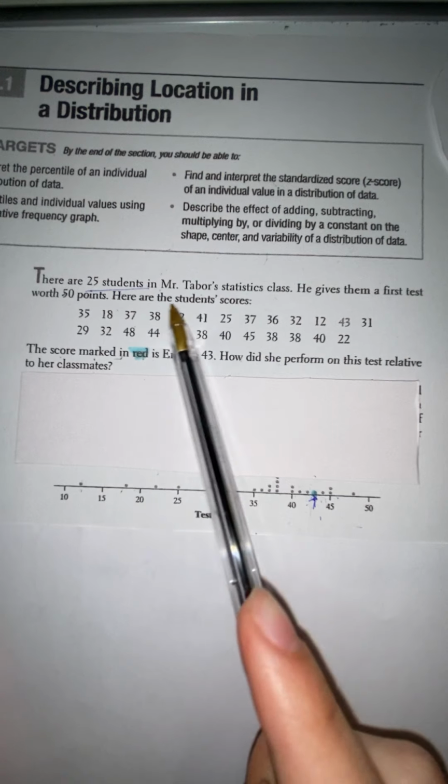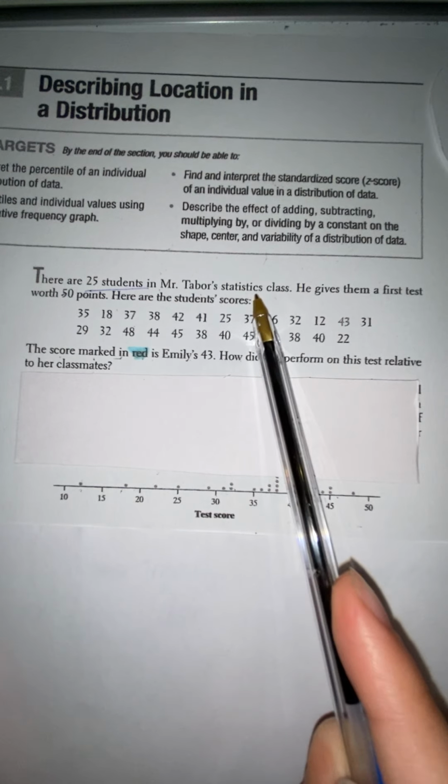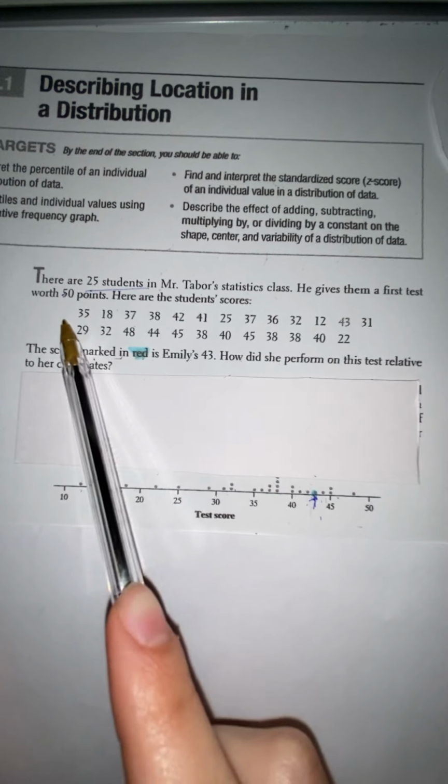Today we're going to go over the difference between relative frequency and cumulative relative frequency. And we're going to be using this problem from the Practice of Statistics textbook, the updated edition, to do so. Now let's get started. There are 25 students in Mr. Tabor's statistics class. He gives them a first test worth 50 points. Here are the students' scores.